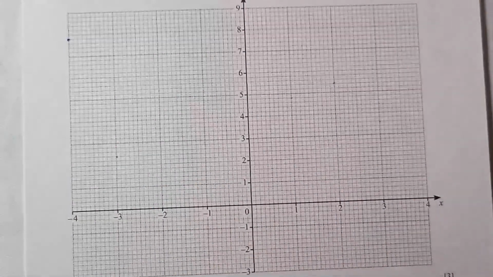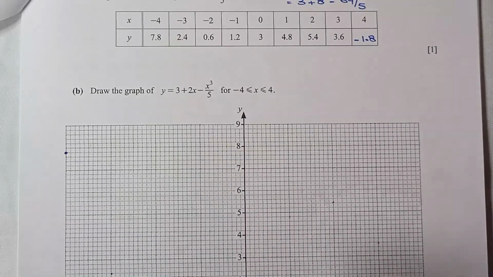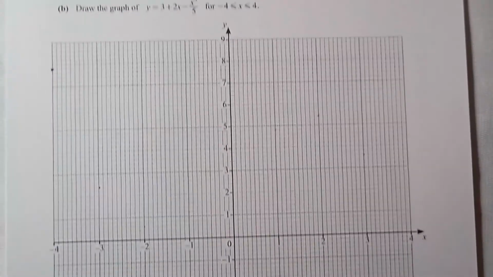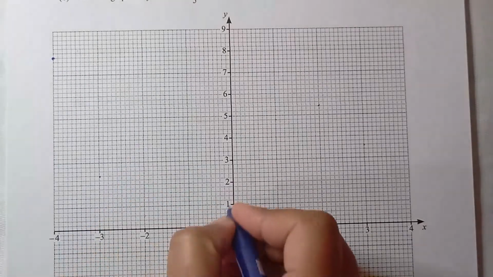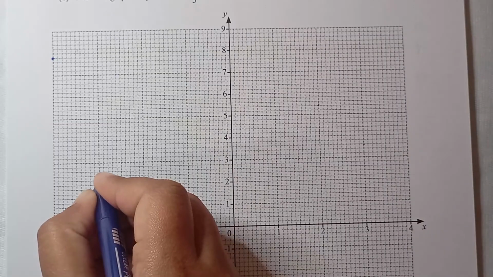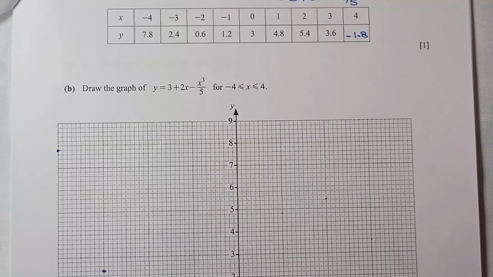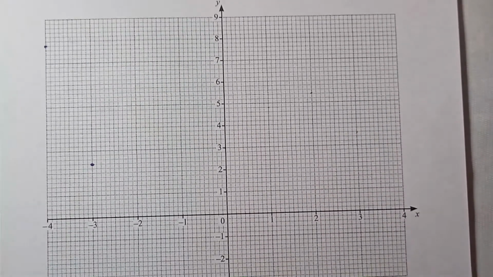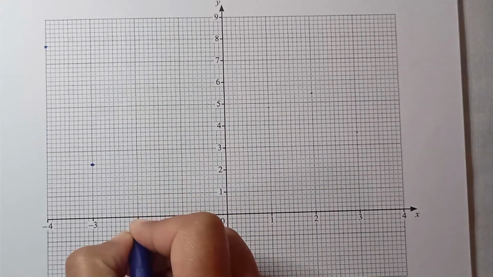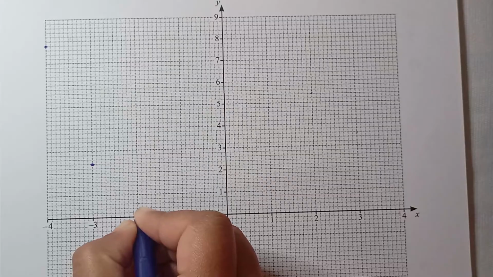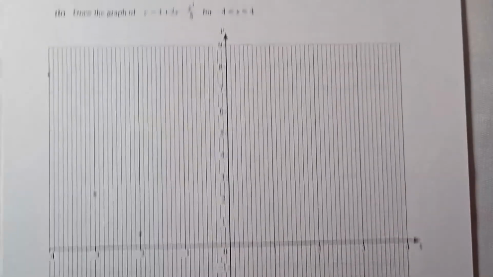This point. For negative 3, 2.4. Then negative 2, we have 0.6. This point.